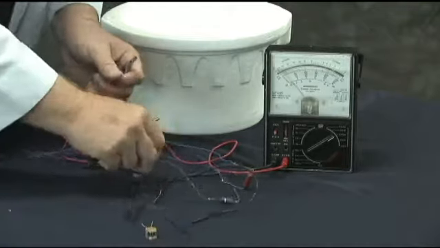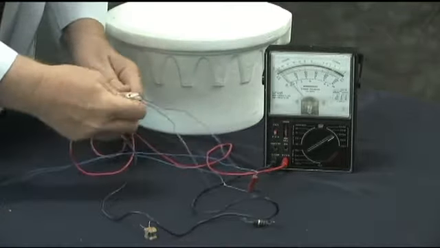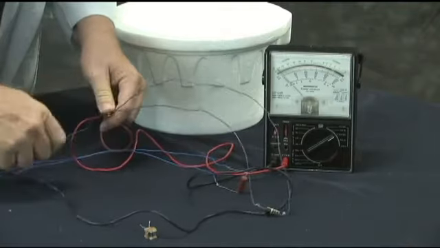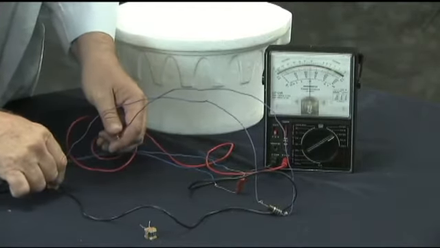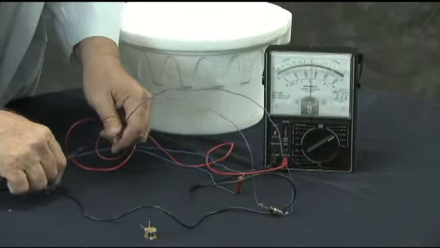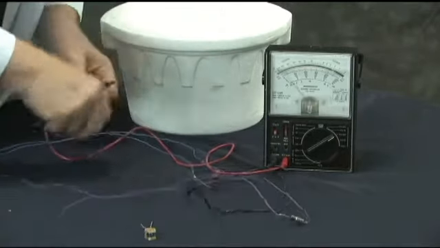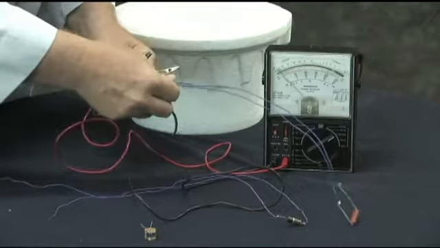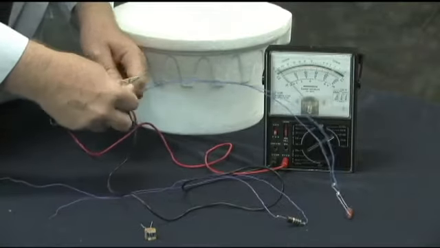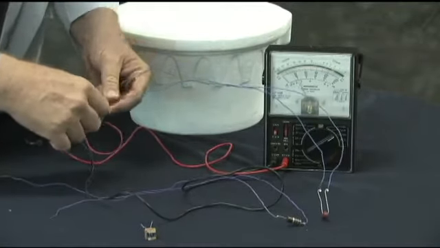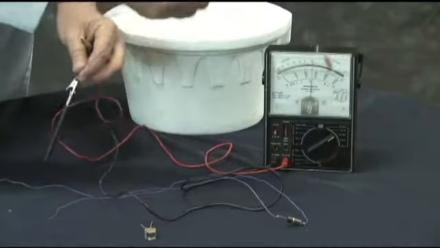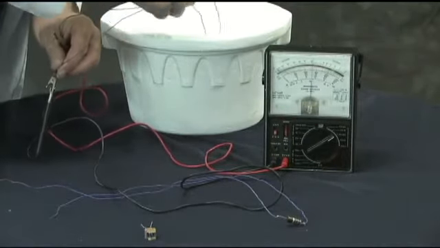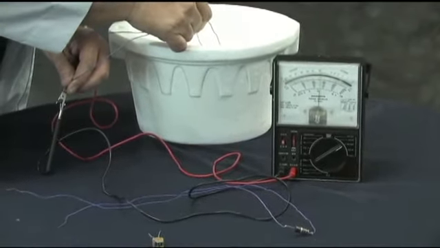Let's move next to the carbon resistor. And the carbon resistor should also read somewhere near the middle of the scale, a little bit higher than our transformer. And then finally, our alloy or precision resistor, again, somewhere near the middle of the scale. Okay, let's start with the alloy resistor. Let's see what happens as we lower its temperature to 77 Kelvin.